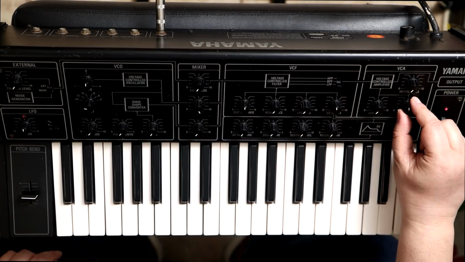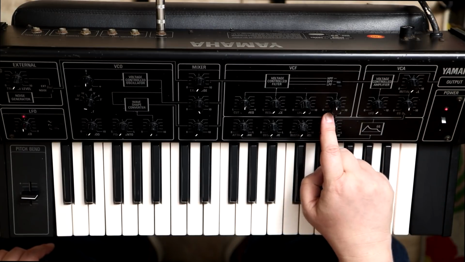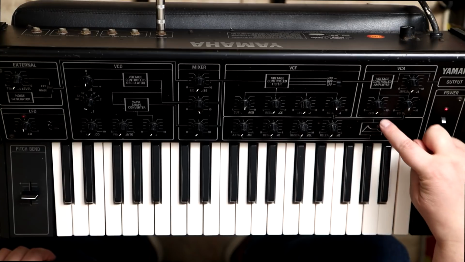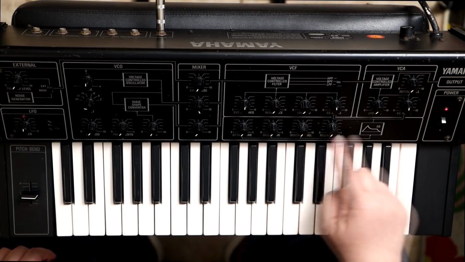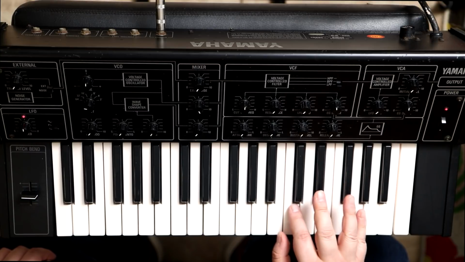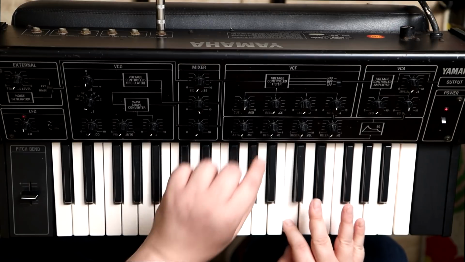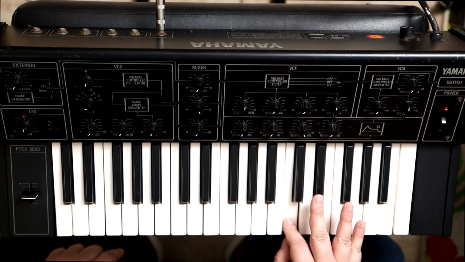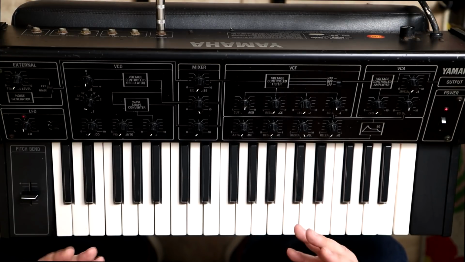As you can see, there's a line that goes here to the depth here for the filter, the depth for the amplifier, and they all go to the envelope generator here. So to make the keyboard respond, all you need to do is to bring up the sustain level. And now you can control the CS-5 from the keyboard as customary.